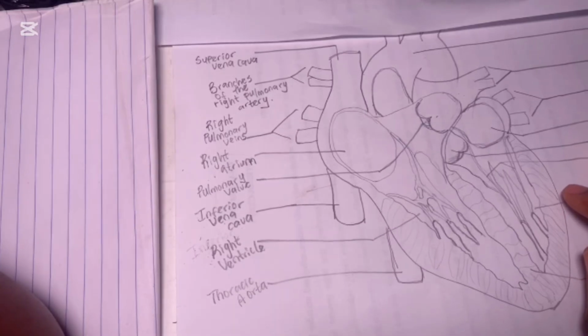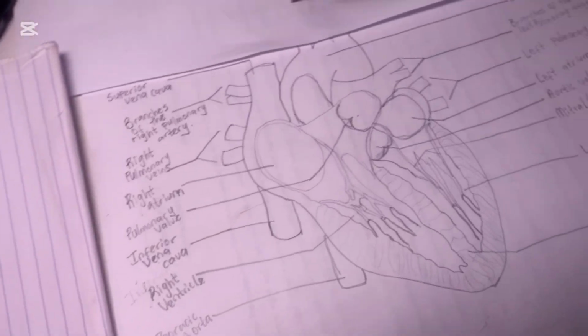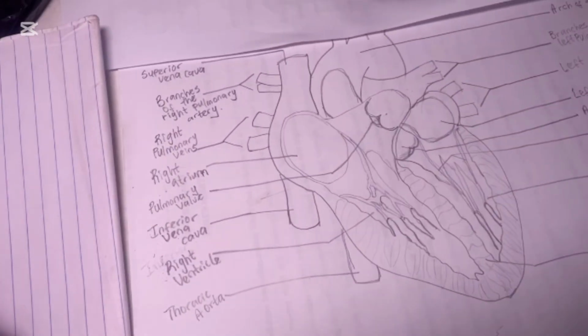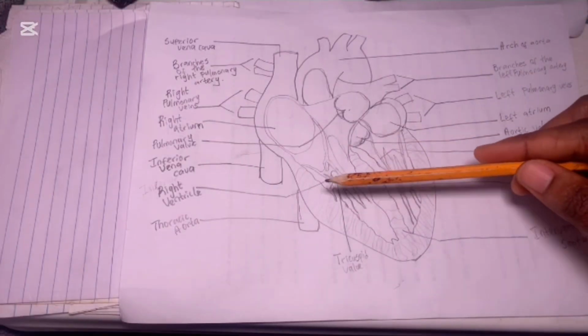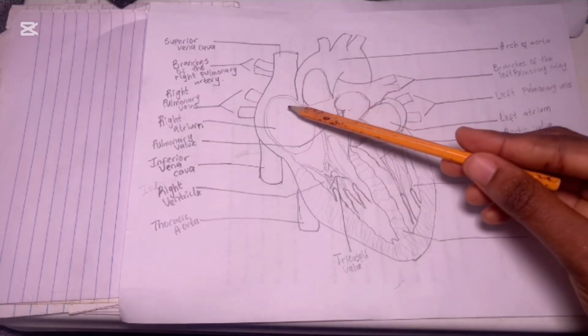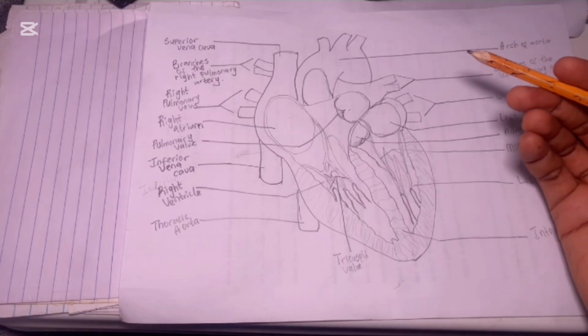With that, I can say we are done with labeling the human heart. When I checked back, I saw that I missed labeling the tricuspid valve, which is also known as the right atrioventricular valve. So let's start with the blood flow through the heart.